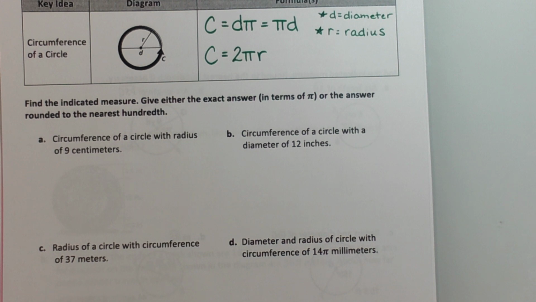Now, I want to show you both because standardized tests will oftentimes give exact answers. And oftentimes they do this multiple choice thing where you have to figure out which one is the correct exact answer, and you need to be able to at least recognize the exacts.